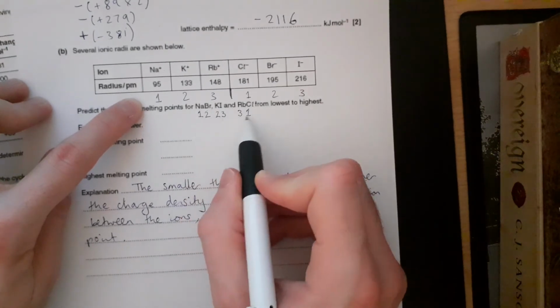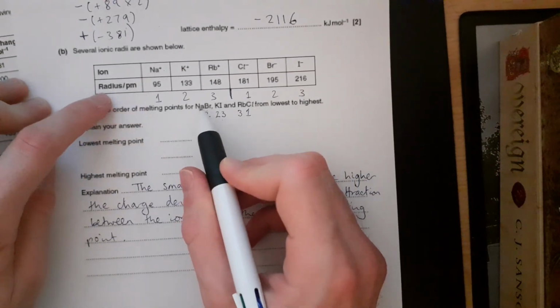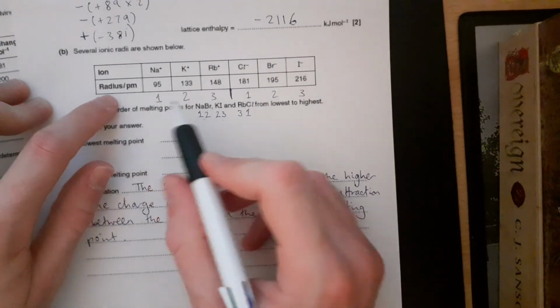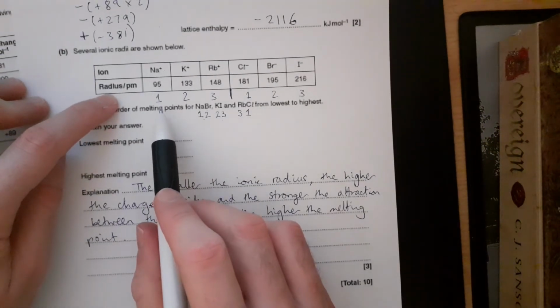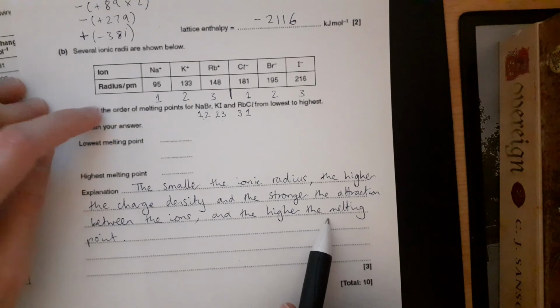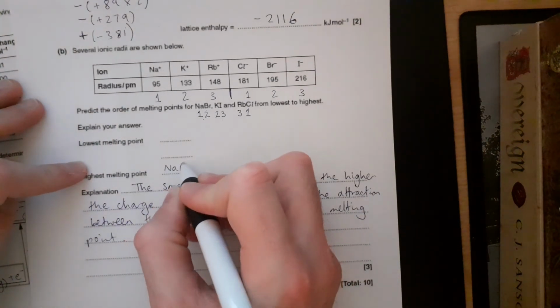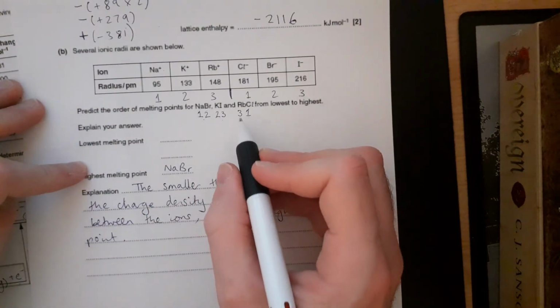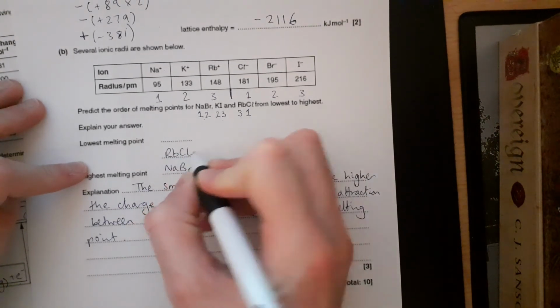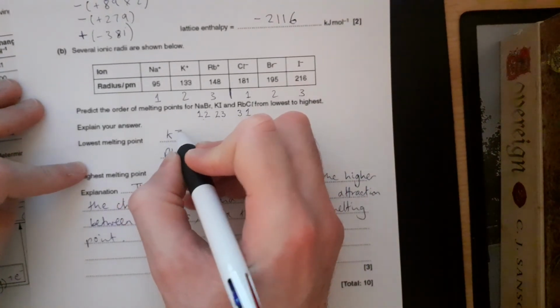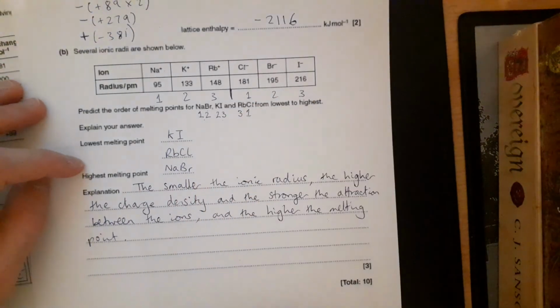So out of these three combinations, this is the best one, isn't it? Sodium bromide. So that's the smallest kind of combination of ions. So that's going to have the highest melting point. And then rubidium chloride, we've got a 1 and a 3. And then the potassium iodide is going to be the lowest, because both of those are quite large.